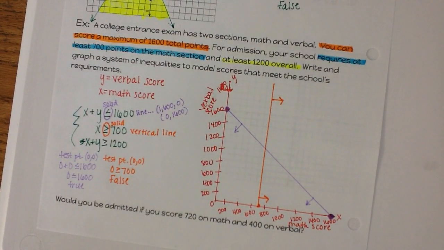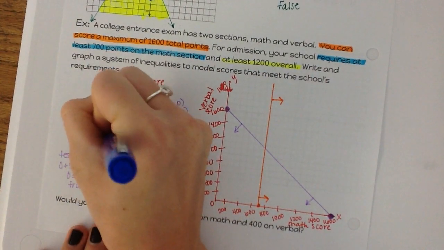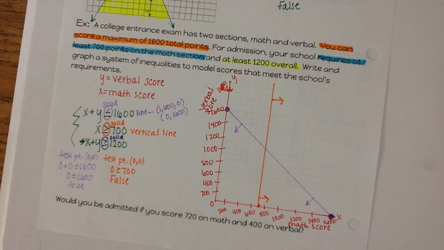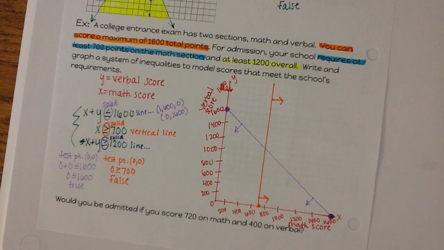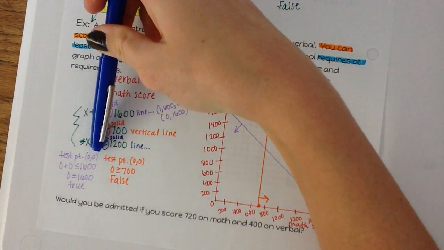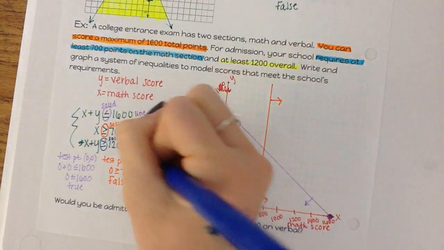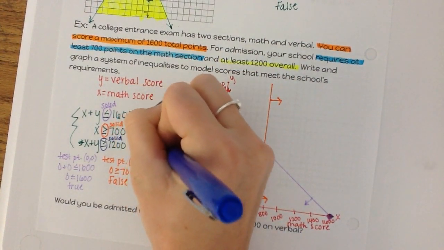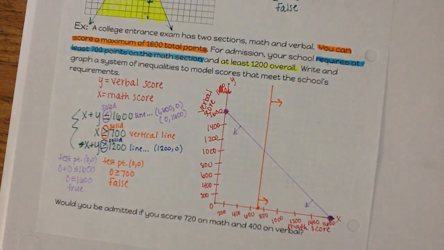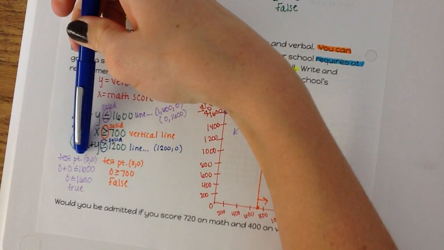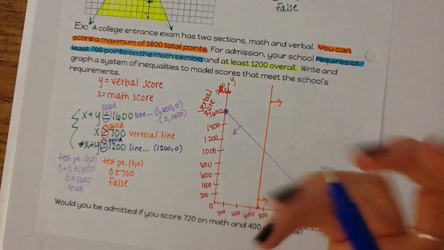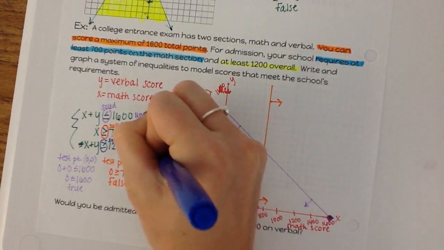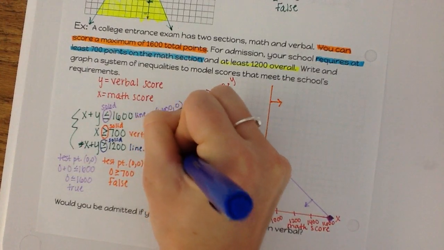Okay, so last one. We know this is solid. We also know it is a line. And this is in standard form as well. So let's cover up our y first. So we have x equals 1200. So if x equals 1200, our point is going to be at 1200, 0. Now we have to find our y. So we're going to cover up the x. So we have y equals 1200. If y equals 1200, our point is 0, 1200.